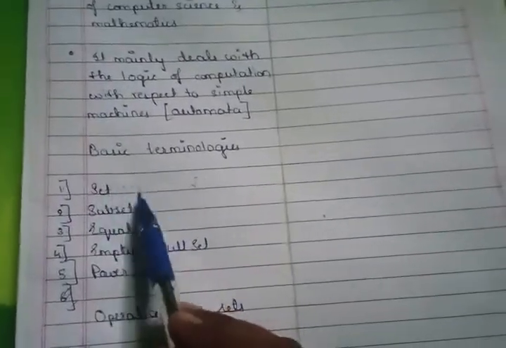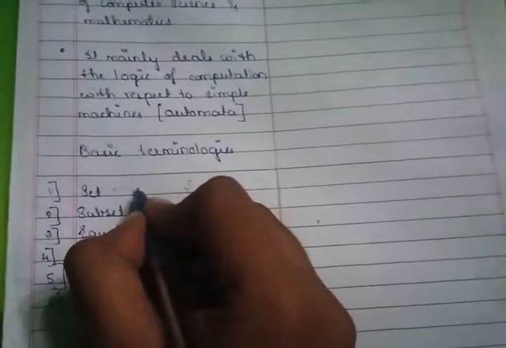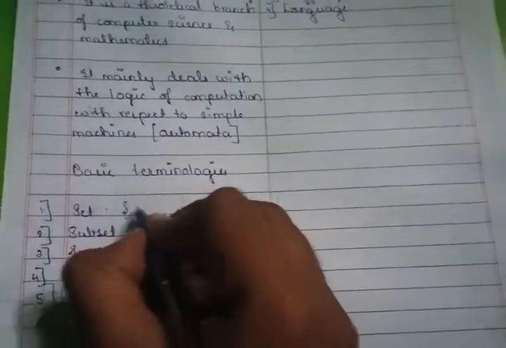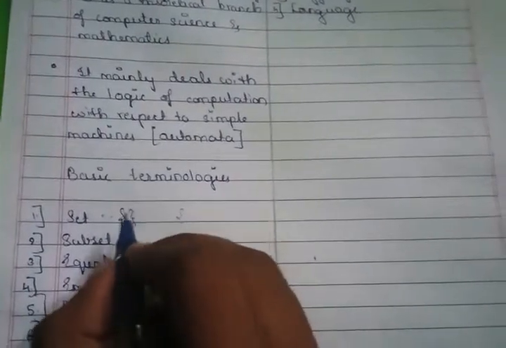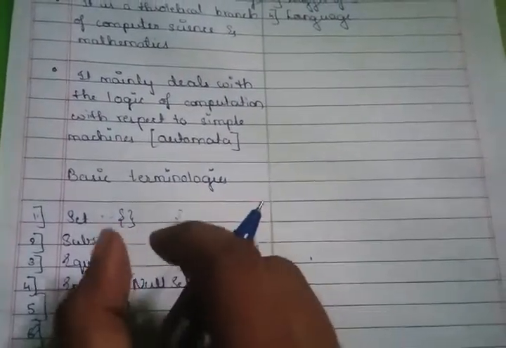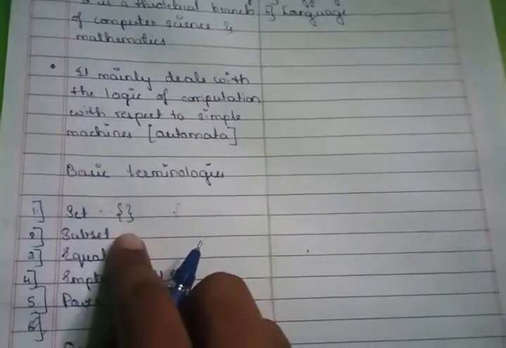automata theory. Okay, so first one would be set. A set is a well defined collection of different objects. Every member of a set is written within curly braces.